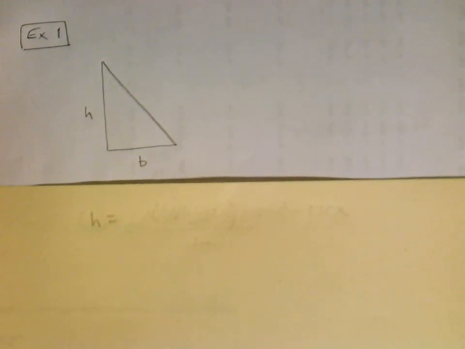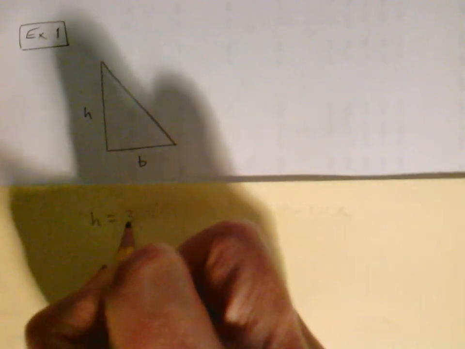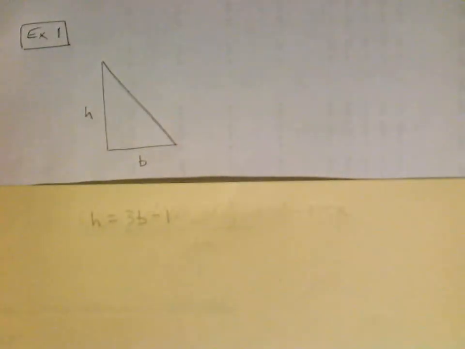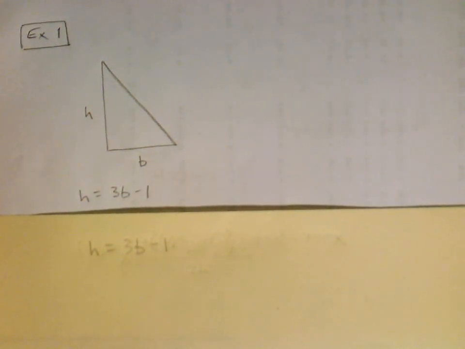Then it says 1 meter less than 3 times the base. How do I represent 1 less than 3 times the base? I should say 3 times the base and then take 1 off of that. That's 1 less than 3 times the base. So I'm going to write that equation along with my drawing.